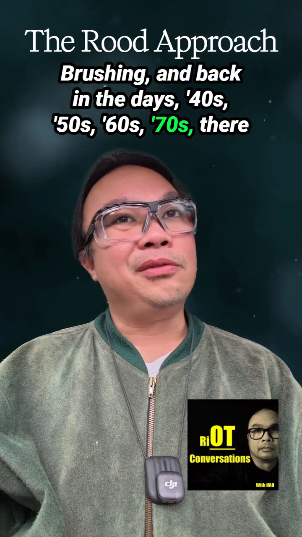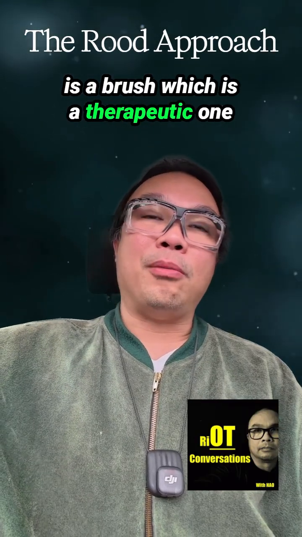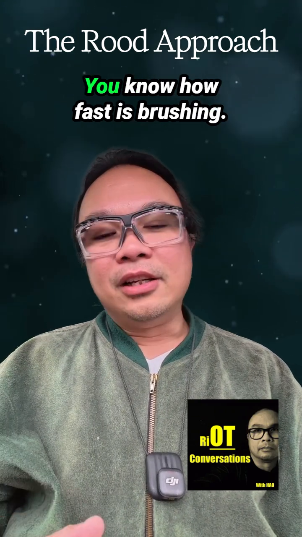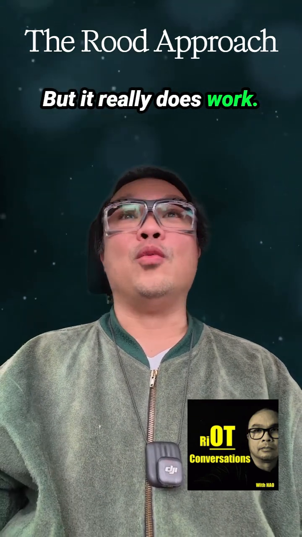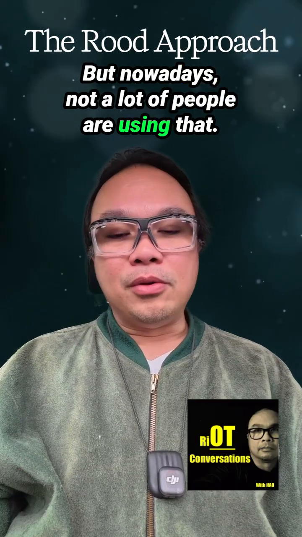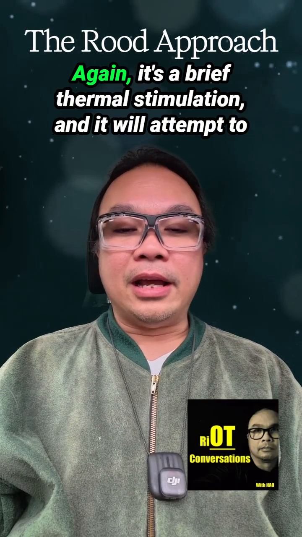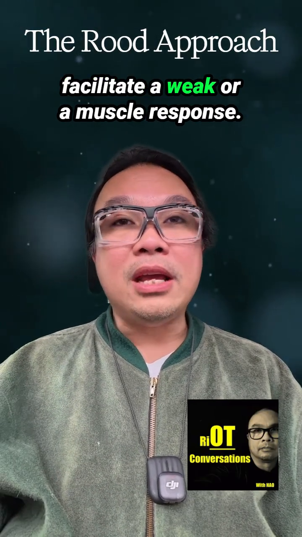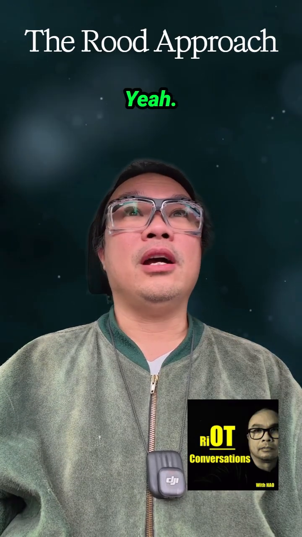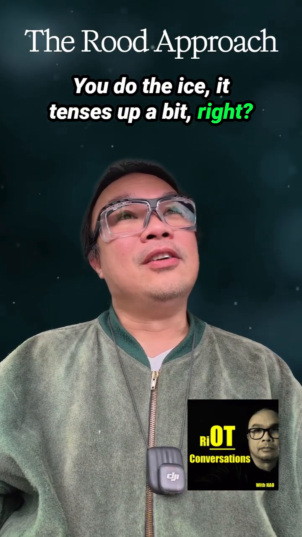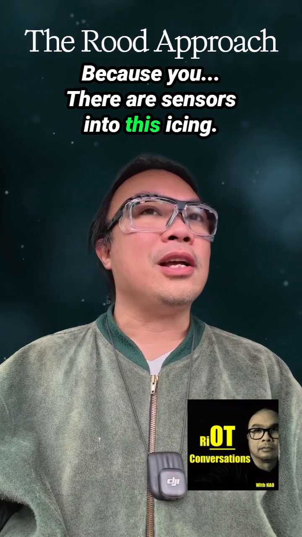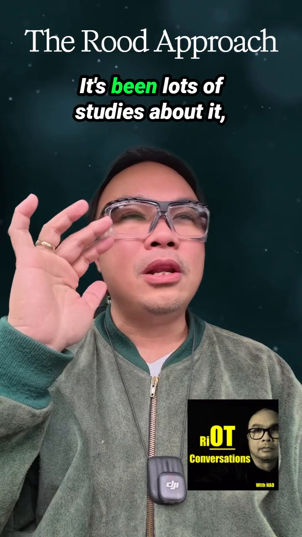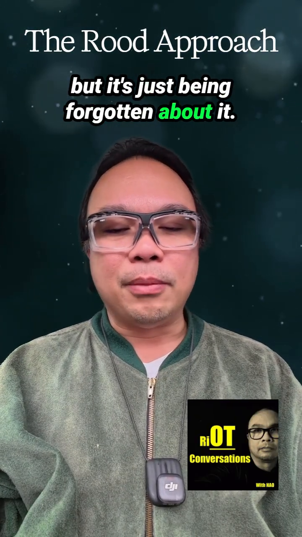Back in the days, the 40s, 50s, 60s, 70s, there is a therapeutic brush where you press a button and it spins. Even the rotation has been studied, how fast the brushing should be, but it really does work. But nowadays, not a lot of people are using that. Icing is a brief thermal stimulation and it will attempt to facilitate a weak muscle response. You do the ice, it tenses up a bit, because there are sensors. It can be done for swallowing, if you put it there. There have been lots of studies about it, but it's just being forgotten.